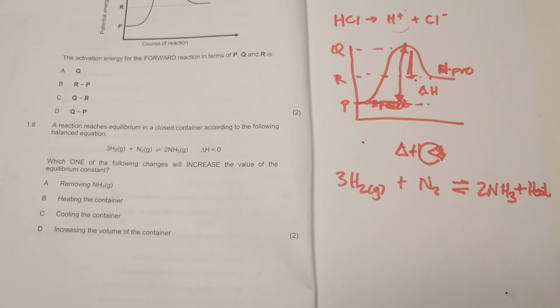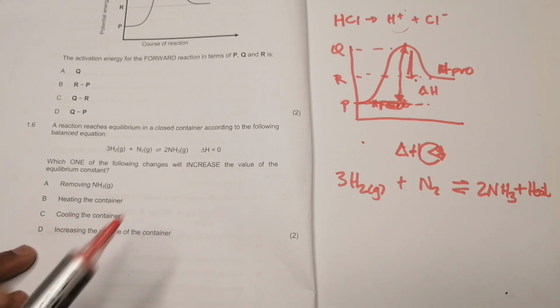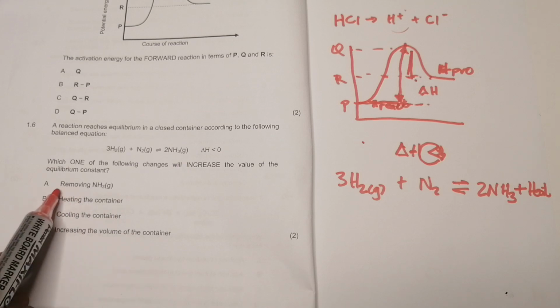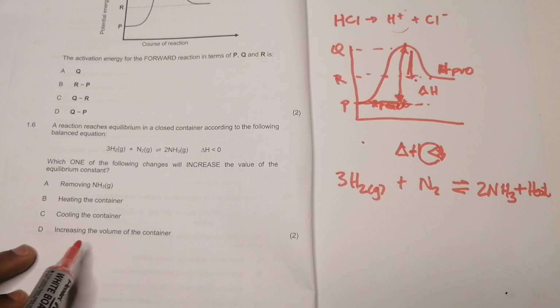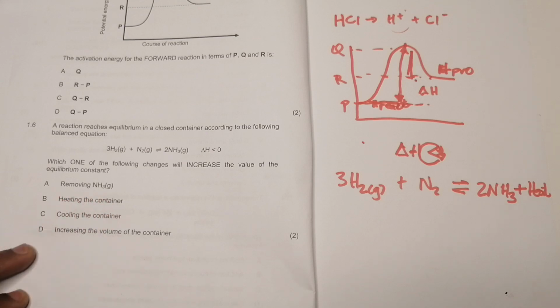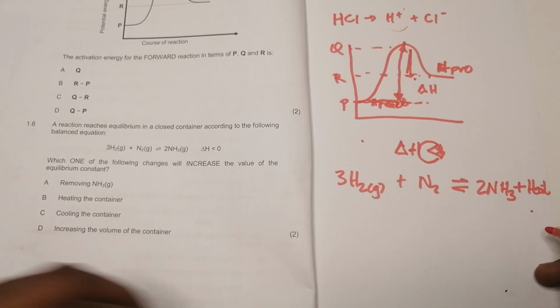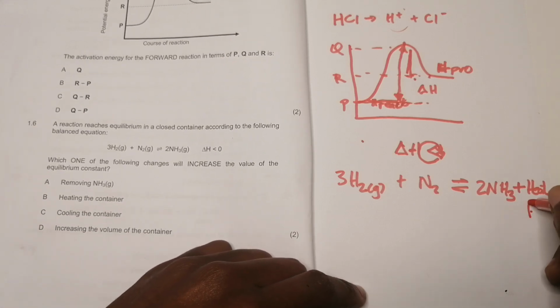So in this case, when I look at those options, one is heating the container. Now we want the equilibrium constant to increase. A and D are disqualified because they have nothing to do with temperature. Now if we heat this reaction, we are increasing heat, which is on the right-hand side.